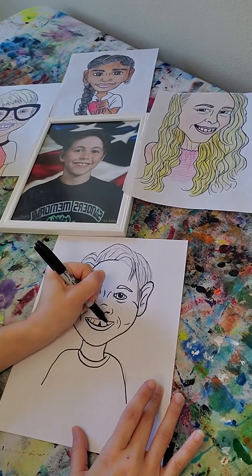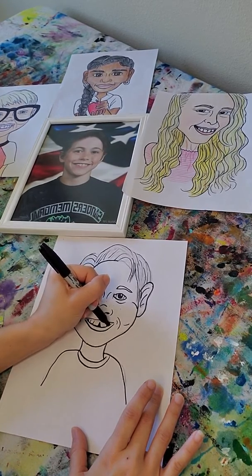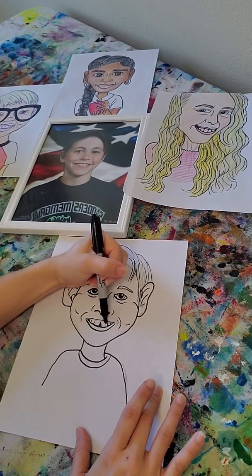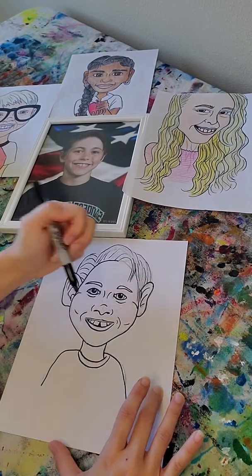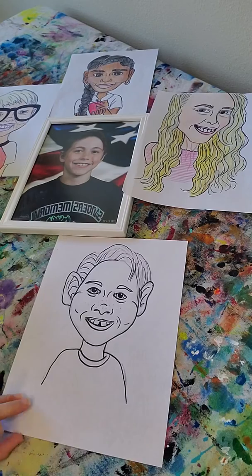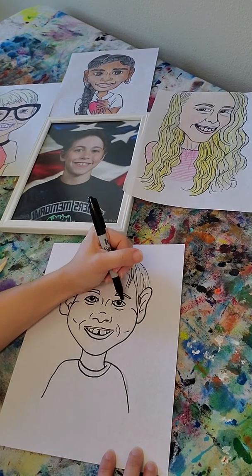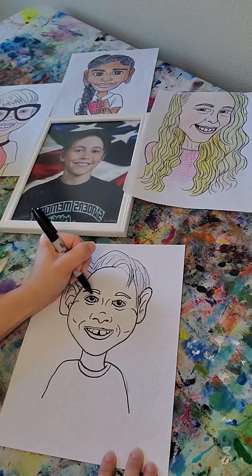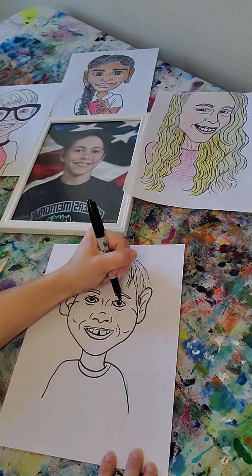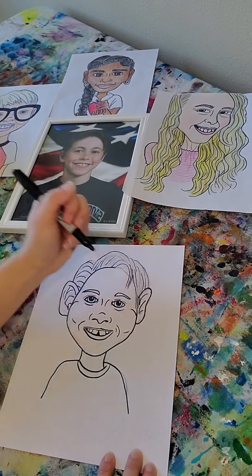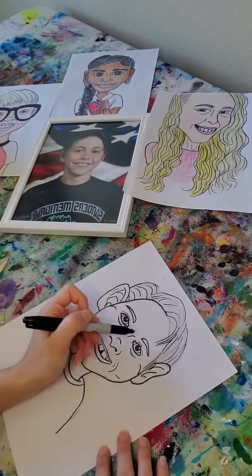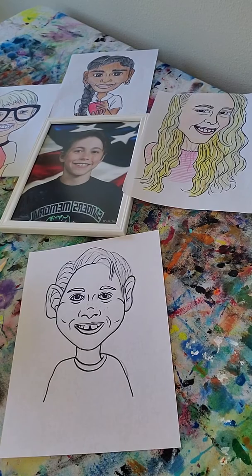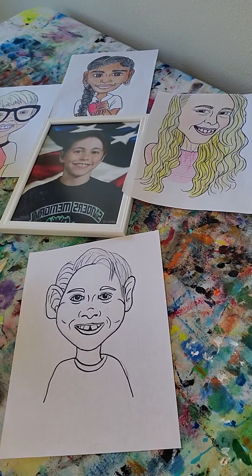If you have smaller Sharpies, that can be helpful too. Mine is kind of big, but I'm doing the best with what I have here. Okay. And then I am going to put a little line above the eye. Almost forgot that. Okay. So now we have my Jax.